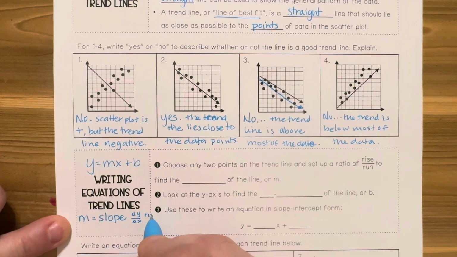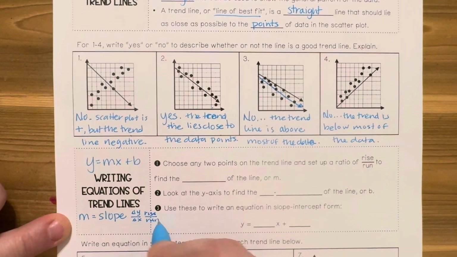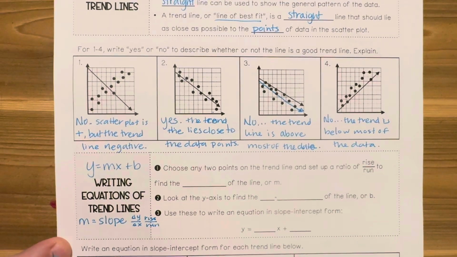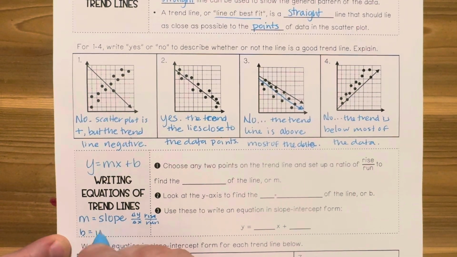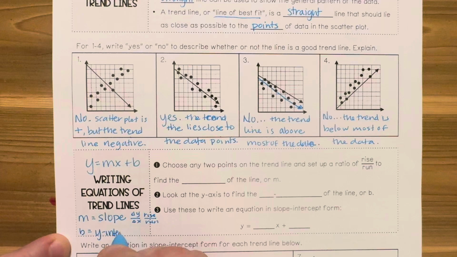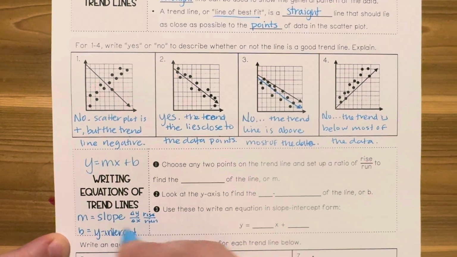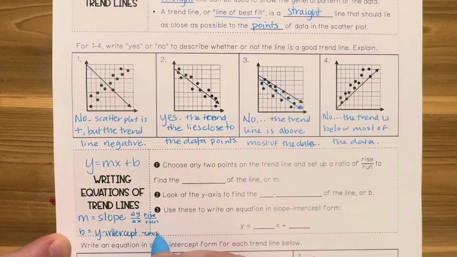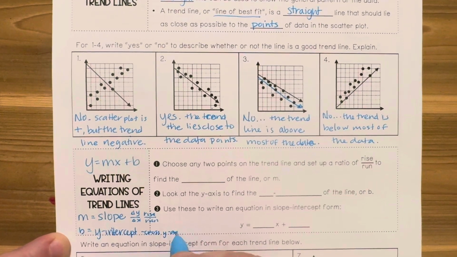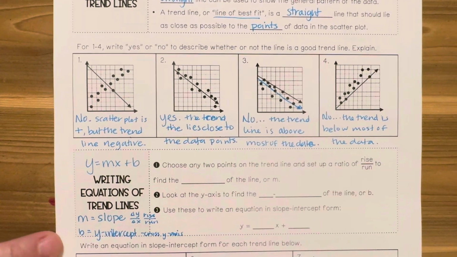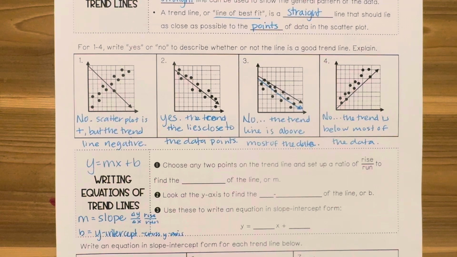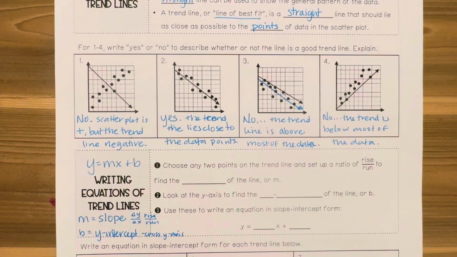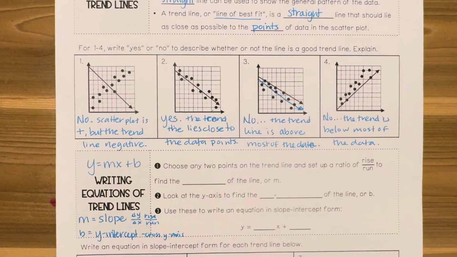Okay, we also have rise over run. And then b is your y-intercept. Remember, that's where it crosses the y-axis. Okay? All right. Now, just like we've been working on, you guys have worked on this a lot, we're going to find 2 points.